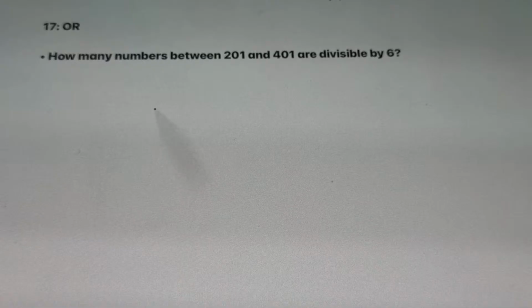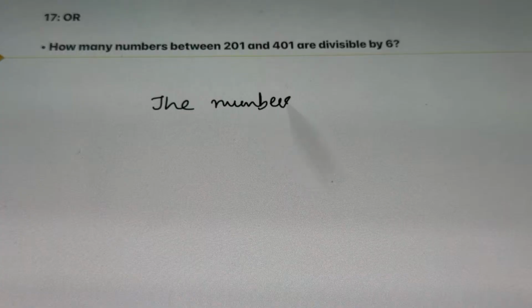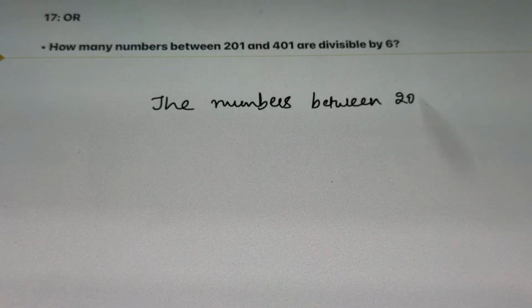So first we need to calculate the numbers which are divisible by 6 within the series 201 and 401. So first of all we need to calculate the numbers between 201 and 401.